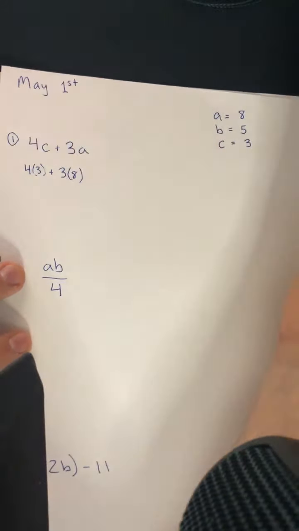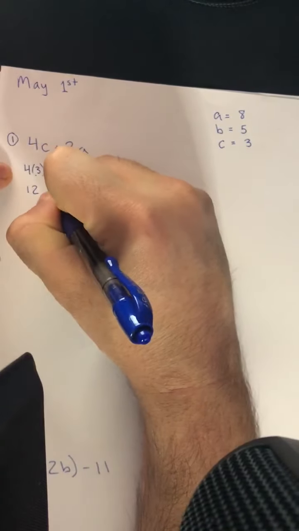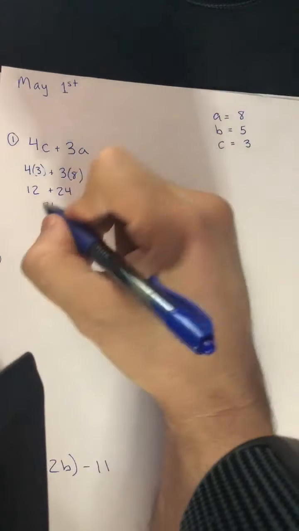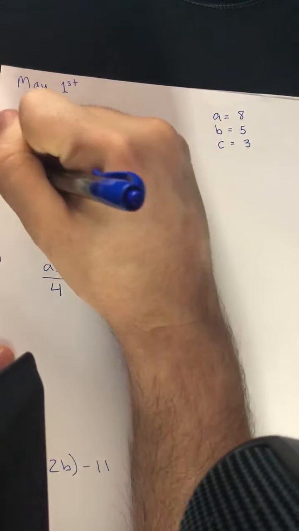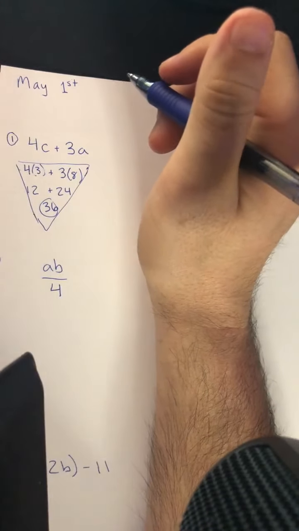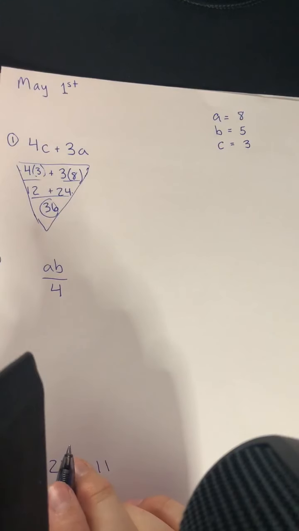So now we just do some multiplication. If you have a calculator, you can use it, but I don't think we might need a calculator for these. 4 times 3, 12, plus 3 times 8, 24. You do the addition, and it's 36. And I know some of you guys call this pepperoni slice pizza. I don't know what you guys call it. But you should see that your expression constantly gets smaller and smaller after you do the steps. So the first step we did the multiplication, then we did our addition, and we just got an answer of 36.